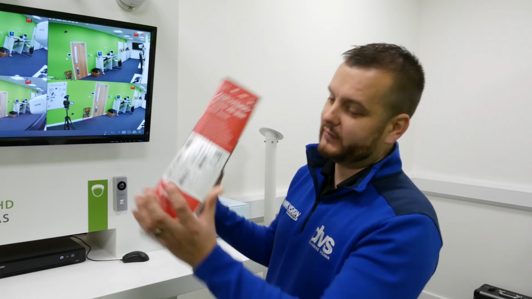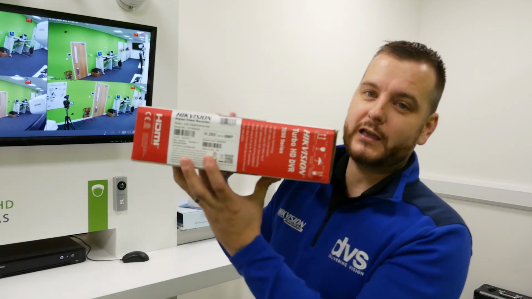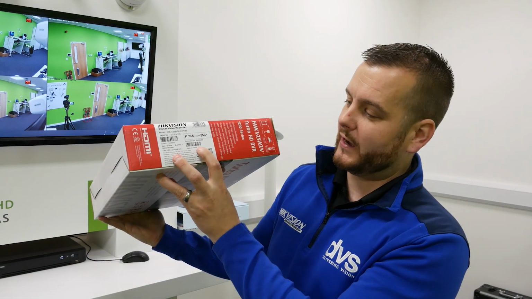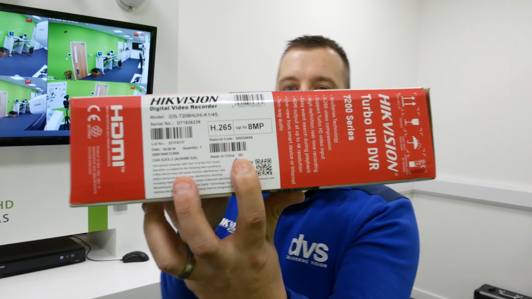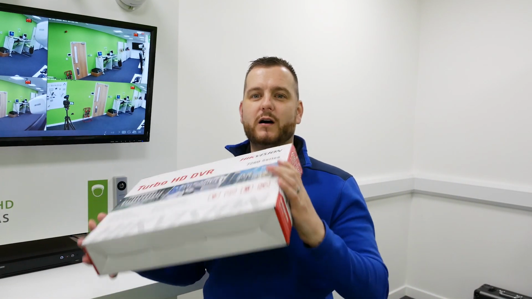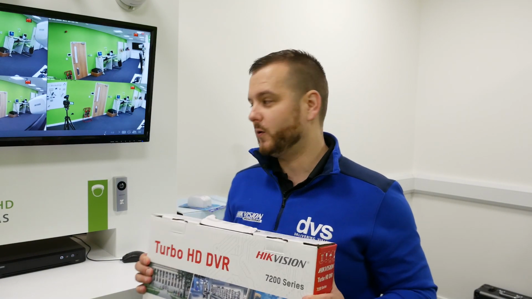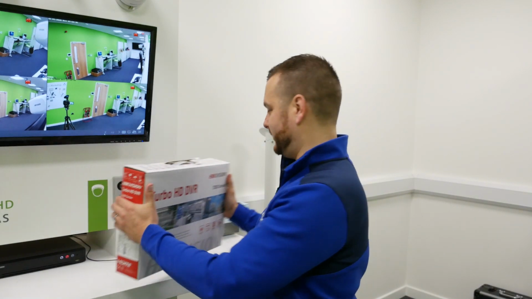Now, the way we know this is the B version, if you look at the label on the actual DVR, where my finger is, it's a bit hard to see. There's a B in a bracket. That is the B model. So it's not the first gen, this is the second gen. Therefore, we have a firmware that supports it. If you've got a first gen, we're unable to support that functionality on the AcuSense.